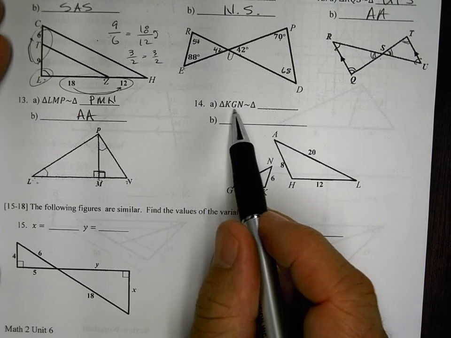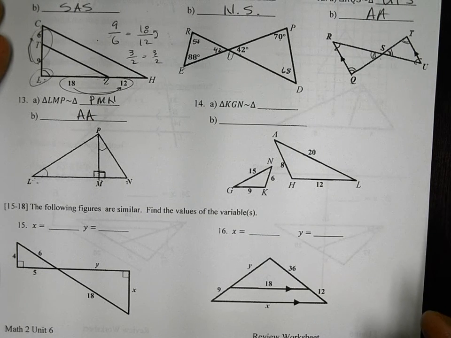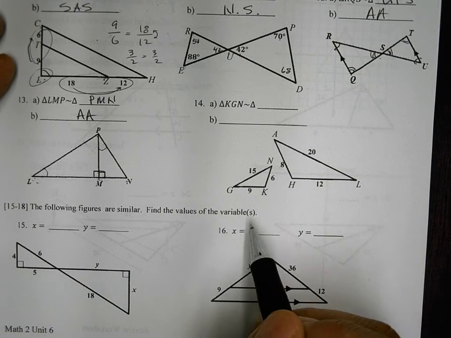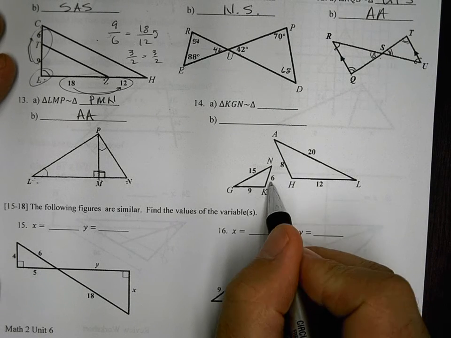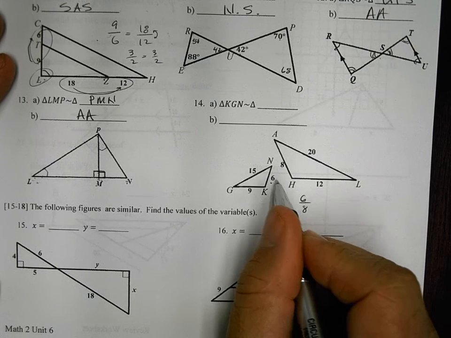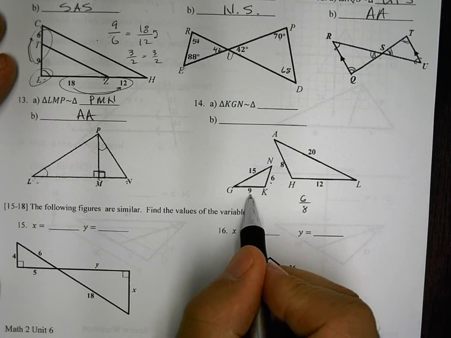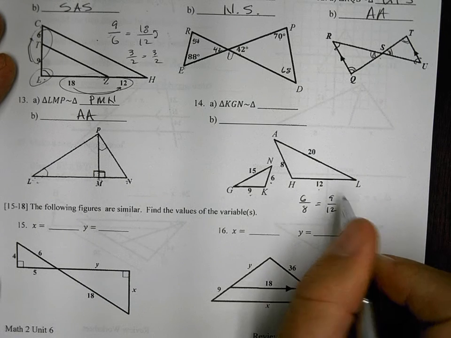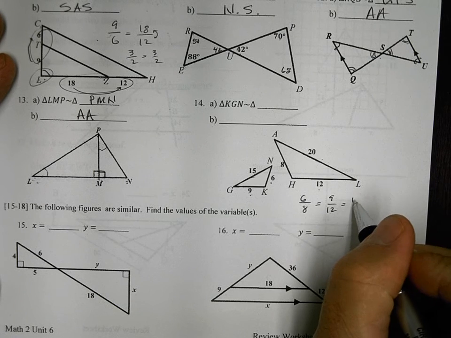Moving on to KGN is similar to, well, let's see. Let's compare these angles, or excuse me, these sides. So I'm going to put them in order. So 6 over 8, because those are the two smallest. Then 9 over 12, which should be equal to 15 over 20.